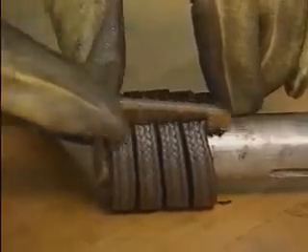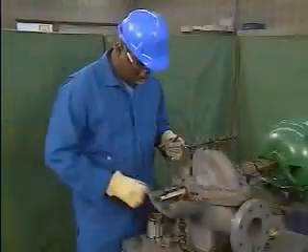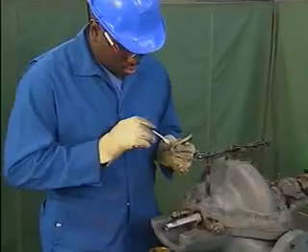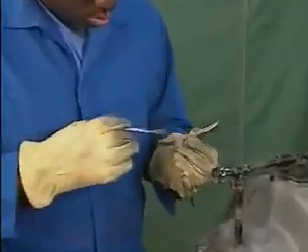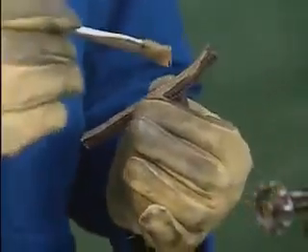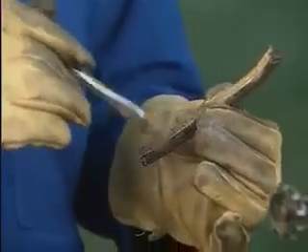Using a sharp knife, he cuts the packing rings on the mandrel along the line he's marked. Before installing the packing, the mechanic coats each packing ring with lubricant. The lubricant makes it easier to install the packing. It also makes it easier to remove the packing when it has to be replaced. The lubricant used must be compatible with the packing and with the fluid in the pump.